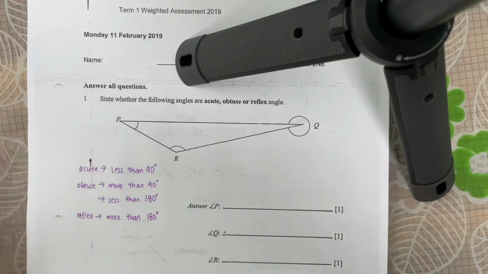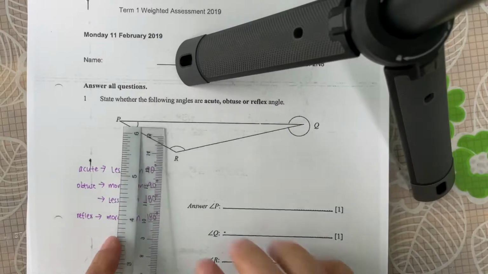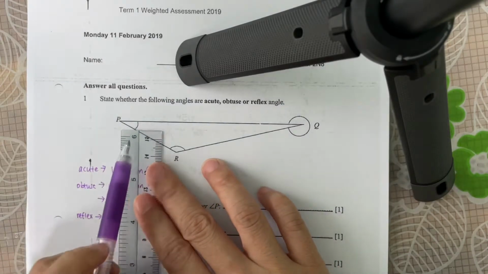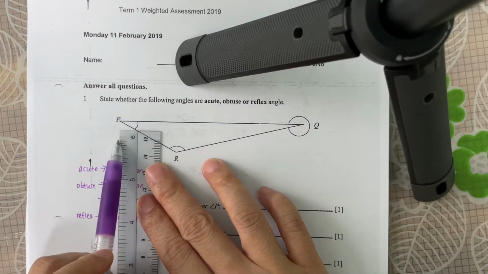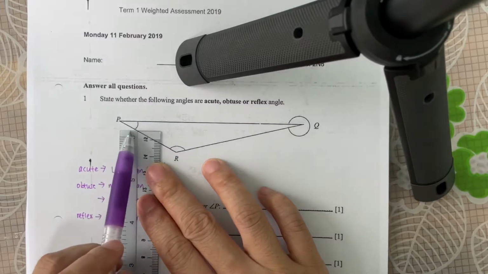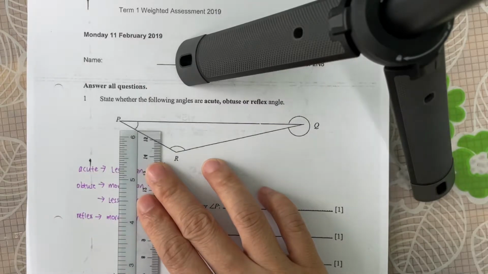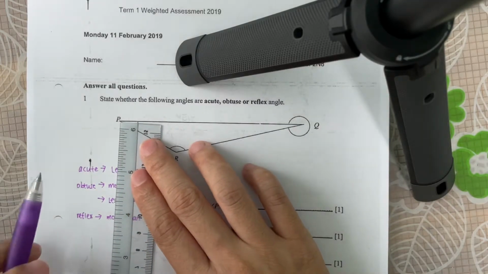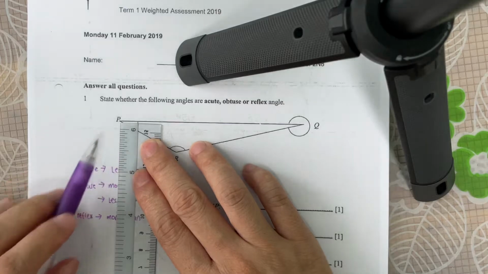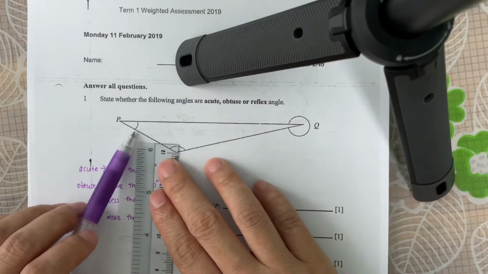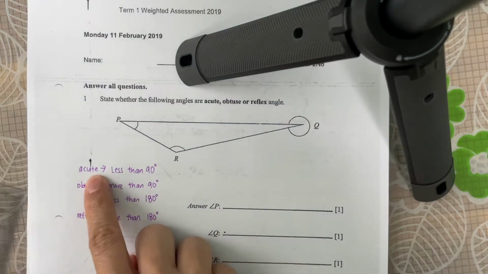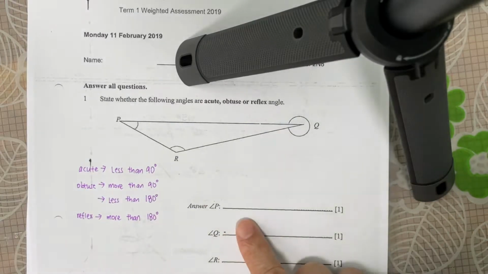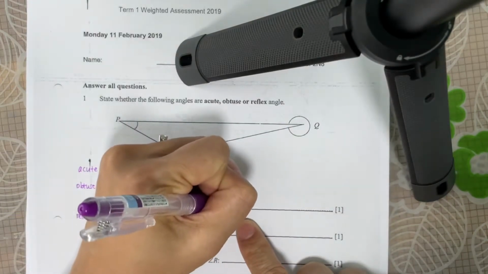Angle P. Angle P is an angle that is really small. Now, if I have a ruler, and I look at the corner of a ruler, this is 90 degrees because this is a right angle. So if I put the corner of the ruler against angle P, realize that this is smaller than a right angle. So angle P is acute. So I am going to put down acute under angle P.